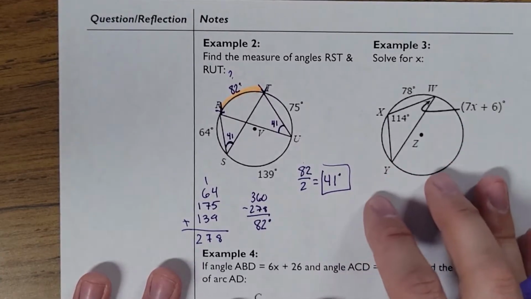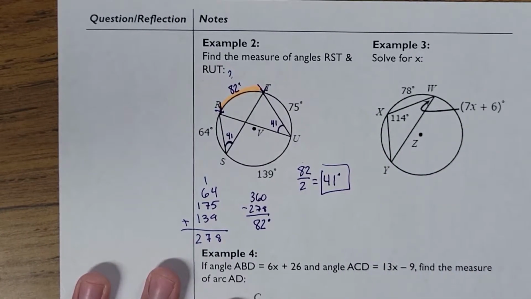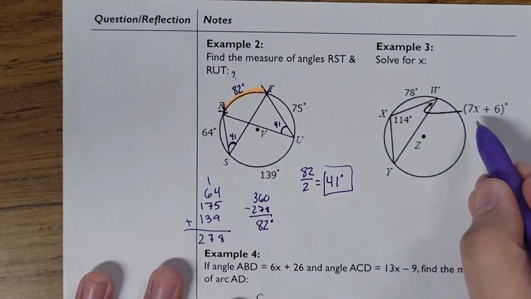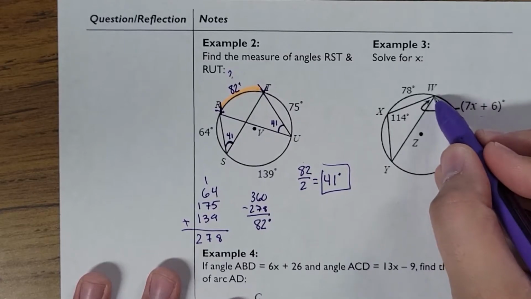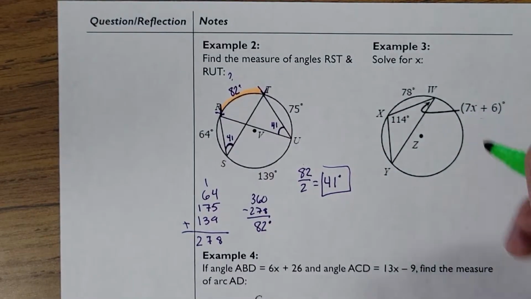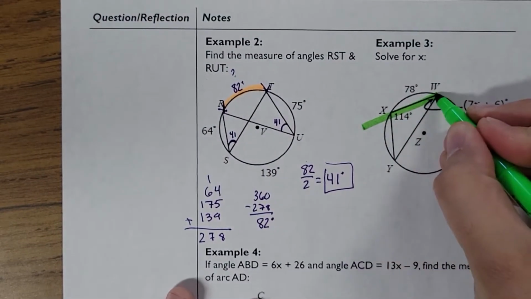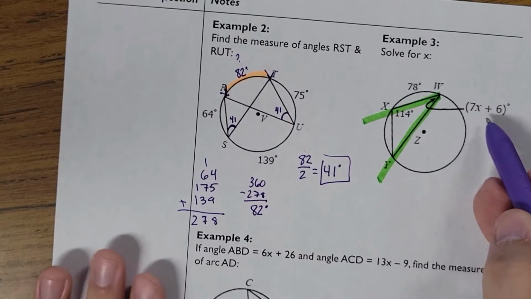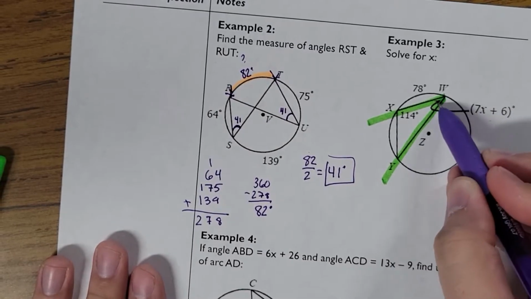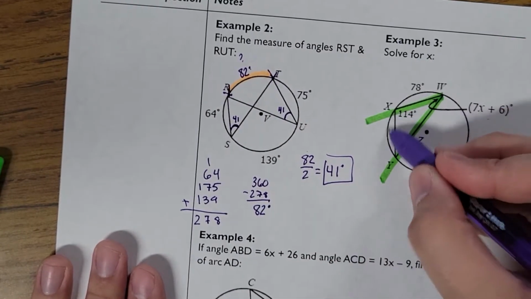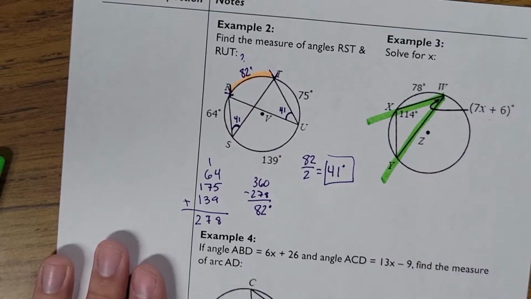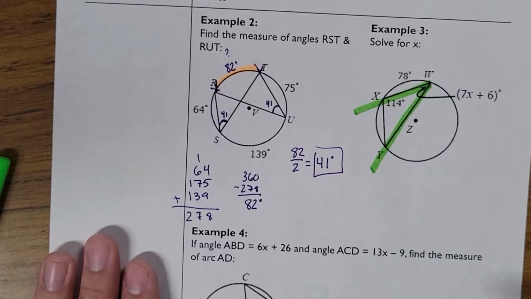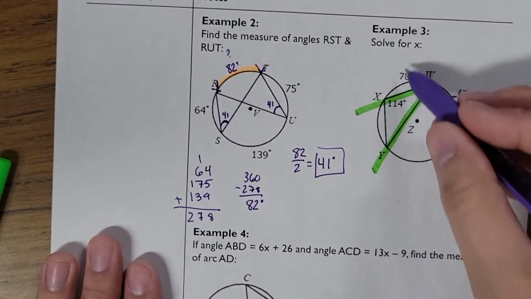Taking a look at this one, it looks like they've given us a few things that we can figure out, right? We're going to have to do a few things. Ultimately, our goal is to solve for x. Well, if I want to solve for x, we want to look at the arc that angle is intercepting, right? If I extend this angle out, you can see that the arc the 7x plus 6 angle is intercepting is this arc right here, X to Y. So if I know how big X to Y is, then I know how big that angle is, and we can set them equal.